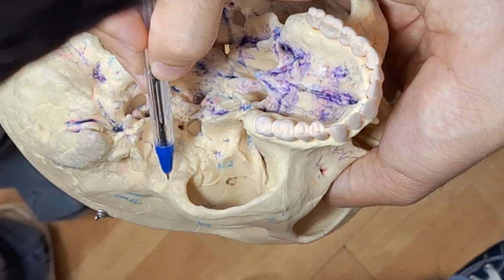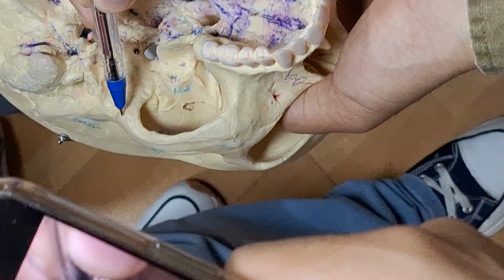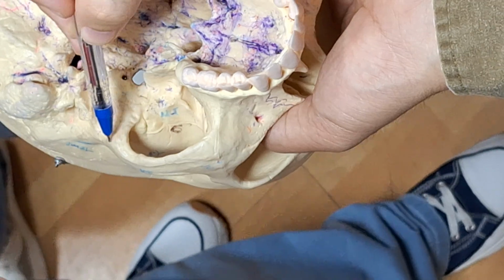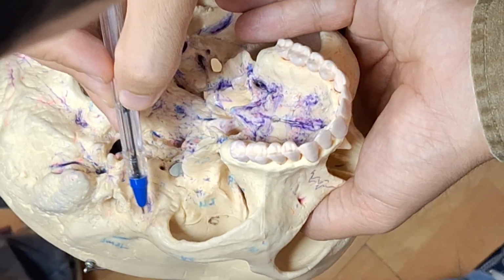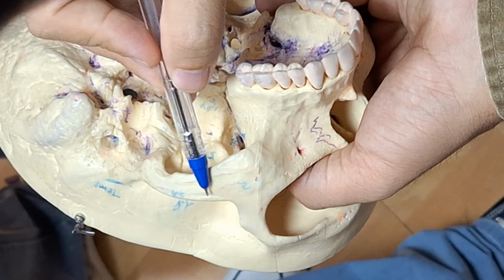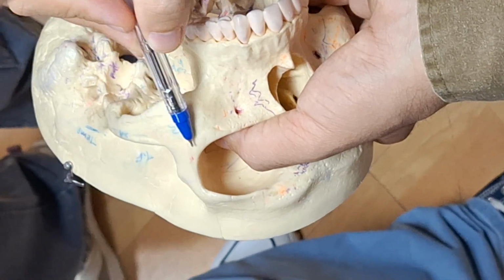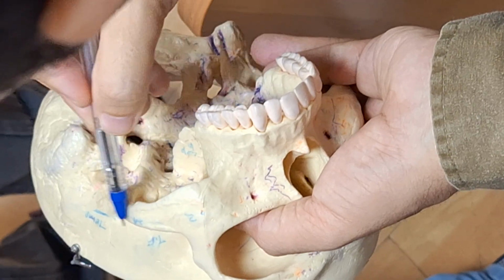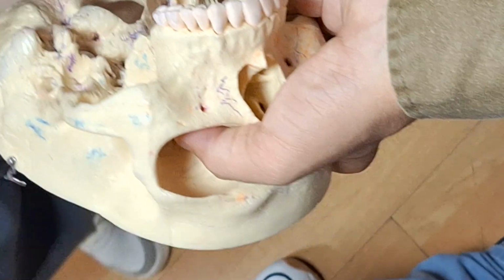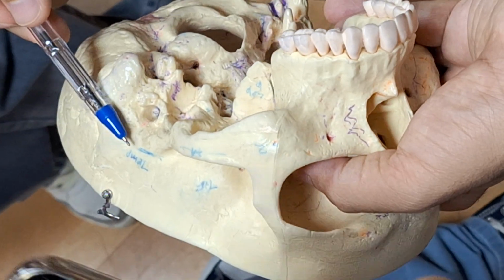Anterior to the mandibular fossa, I have this tubercle, the articular tubercle. The articular tubercle makes the anterior root of the zygomatic process. It is the zygomatic process, the temporal process of zygoma, and they attach together to make the zygomatic arch. They are the features in the squamous part.